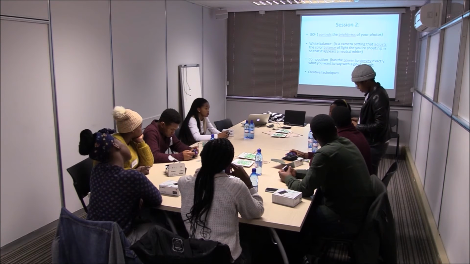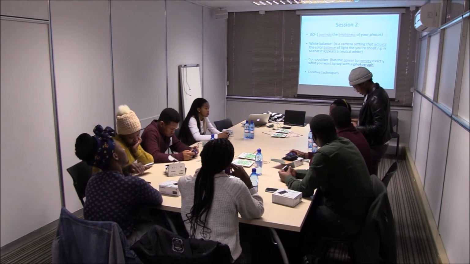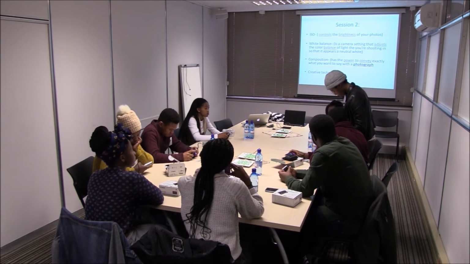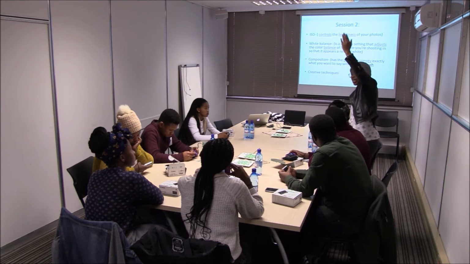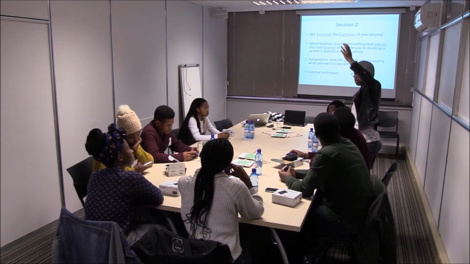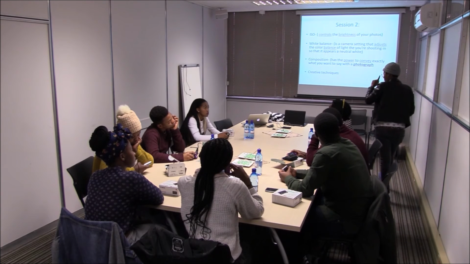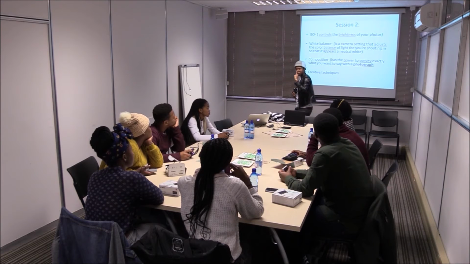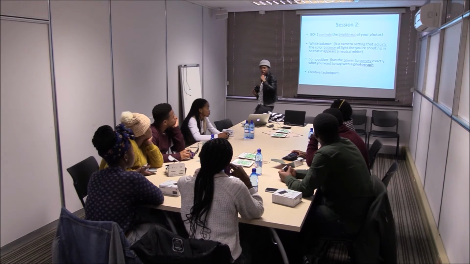So let's say, for example, there are different kinds of white balances. So there's what we call this lighting. This is tungsten lighting. Because in this room, currently there's one source of light. One source of light. What do you think? What is the source of light in this room?